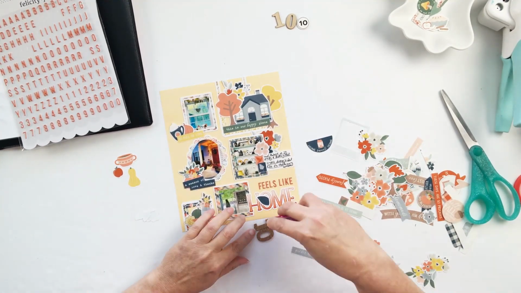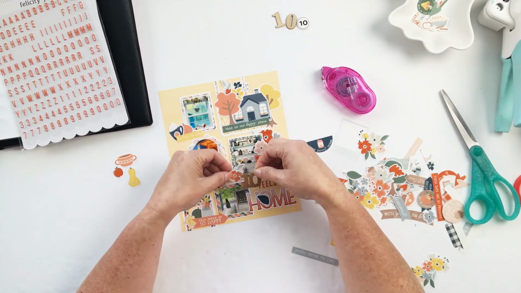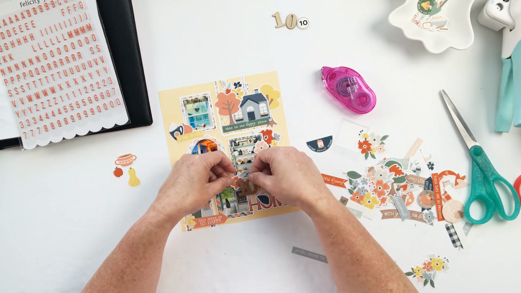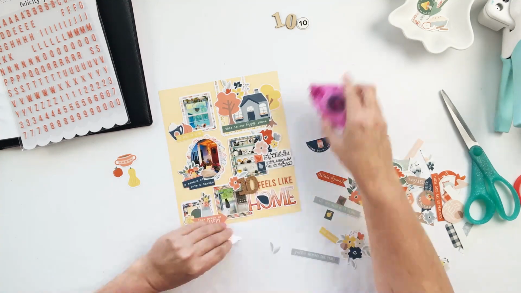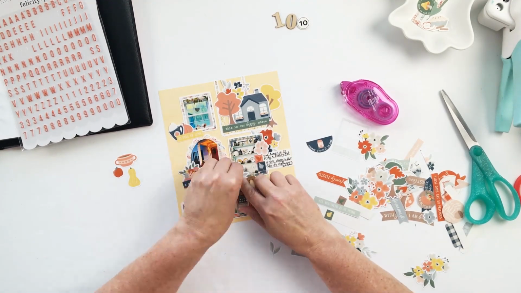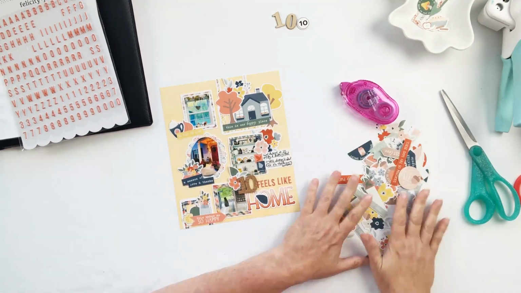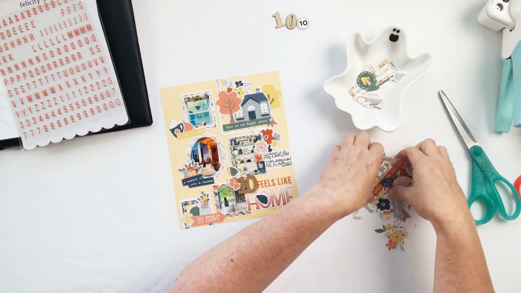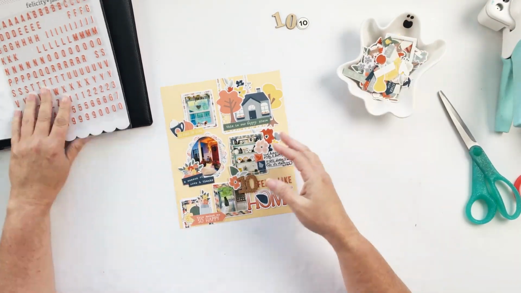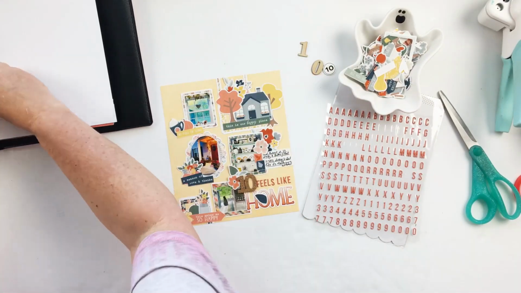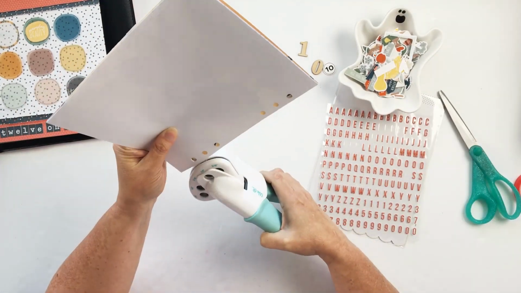And then I had this little cork 10, and I have no idea where it came from. You might know. But that's going to be my number for this layout, and I added it just in front of the title there. It's kind of a loosey-goosey way to present the day number, and I kind of like that. And with that, after tucking all the other little die cuts in, I'm just going to call that done and go ahead and adhere that.